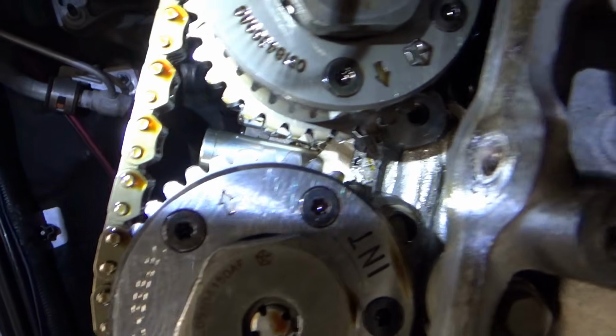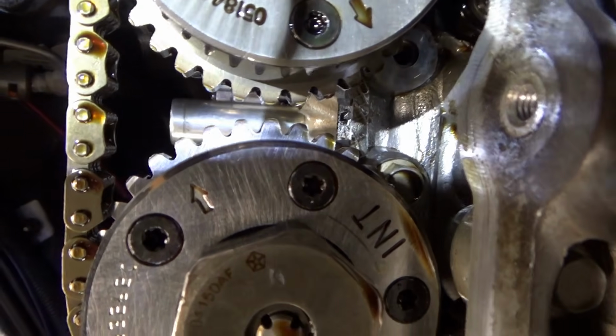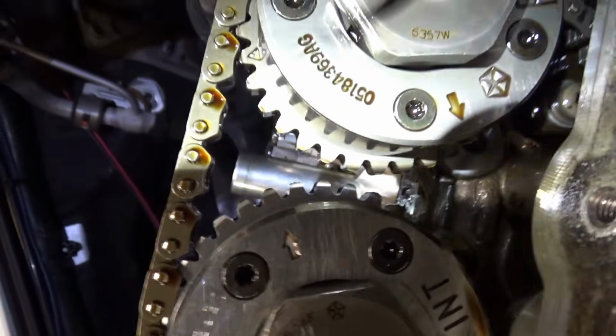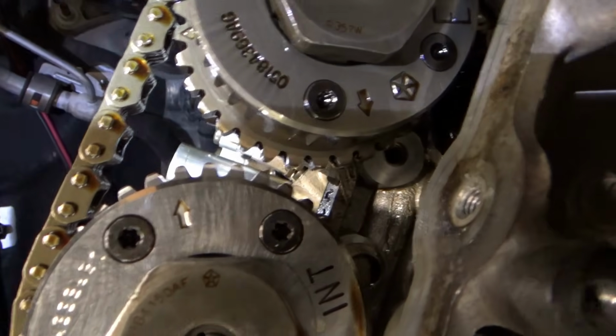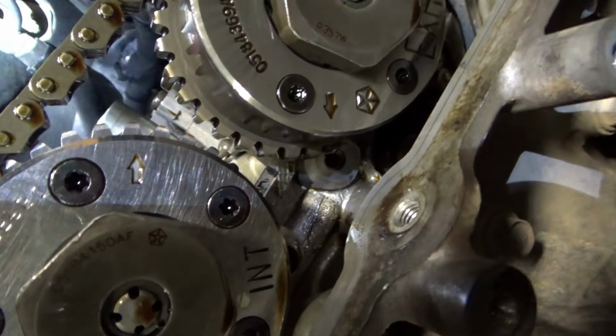What do you guys see missing right there? See that by the INT? Kind of looks like a bolt. And then the arrow is pointing to our problem. It's just a hole, and that is the oil gallery.